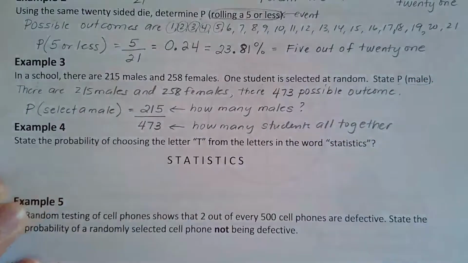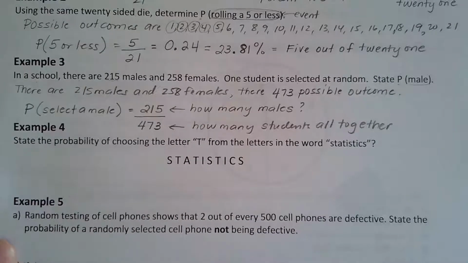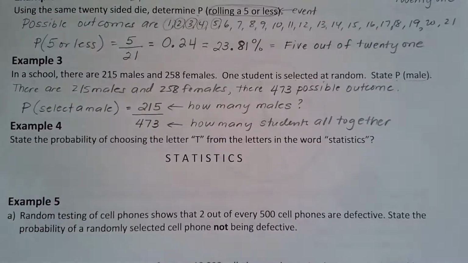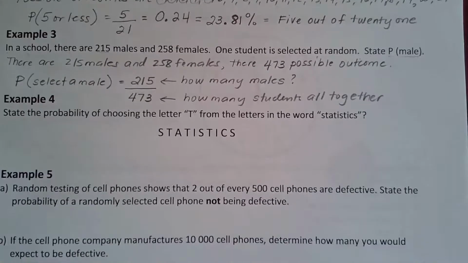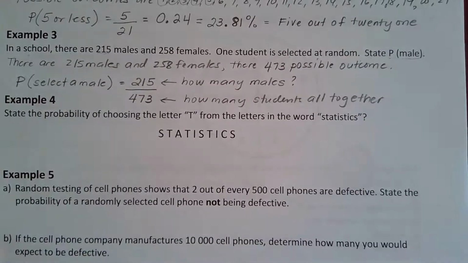Okay, I tried to write things down for you so you could figure out what's going on in there, how we got 473. So let's take a look at example number 4.